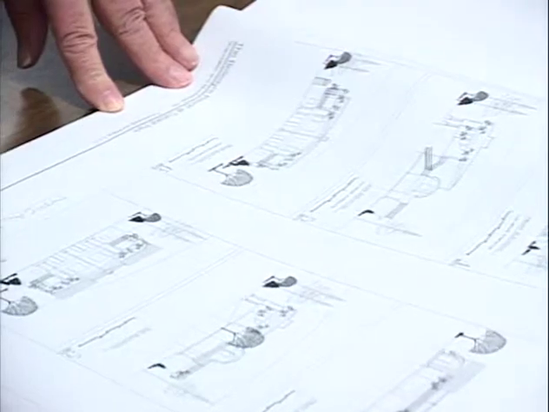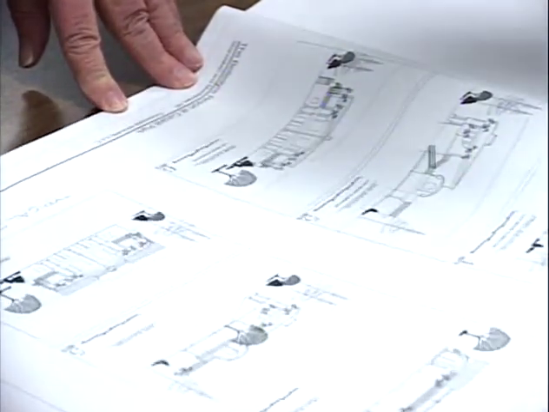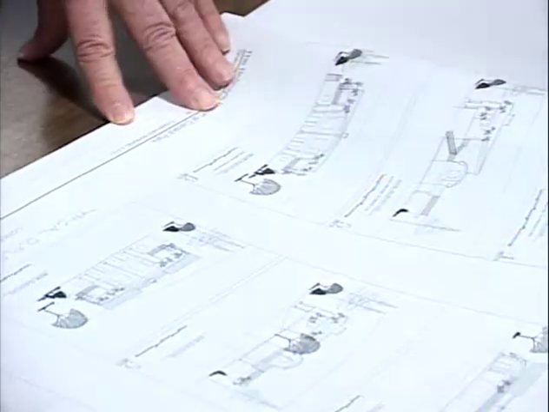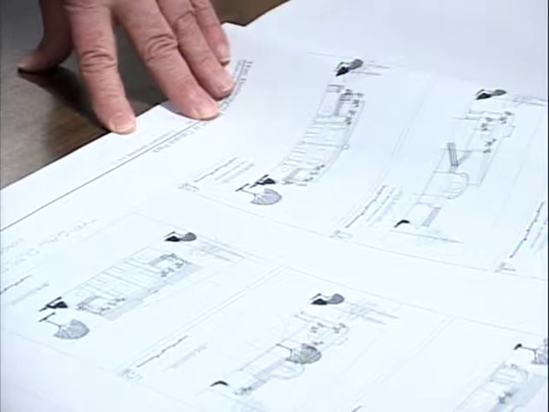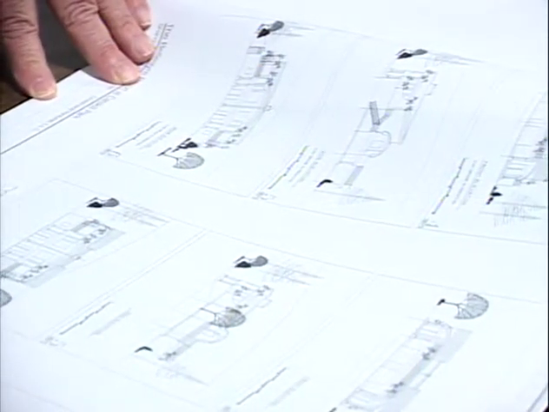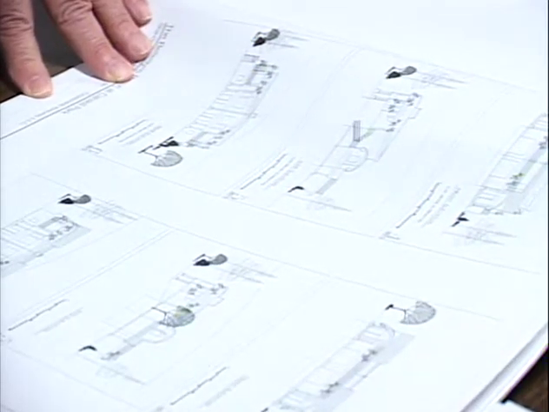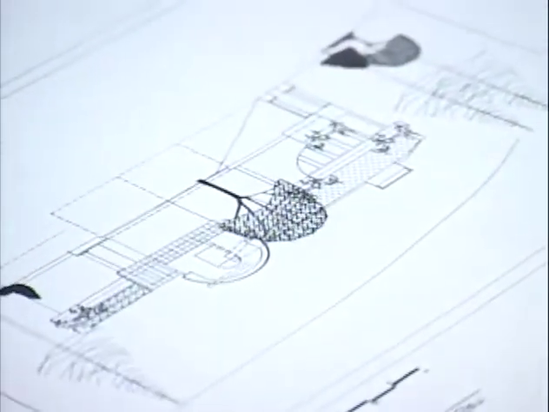There's a graphic scale on the bottom of the sheet. Okay. So we know where to find the heights of the buildings, and the setbacks.